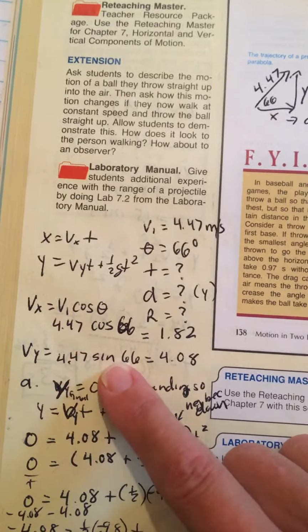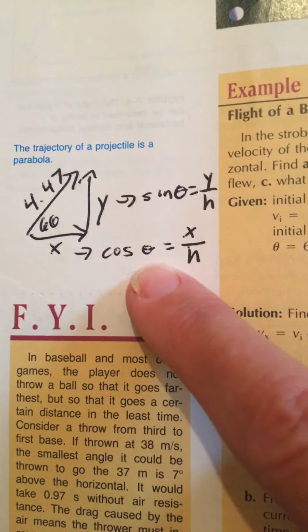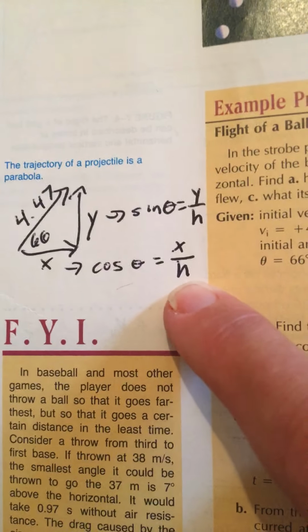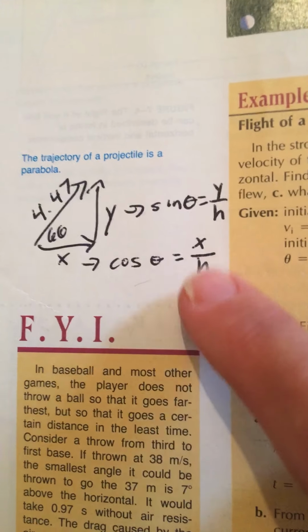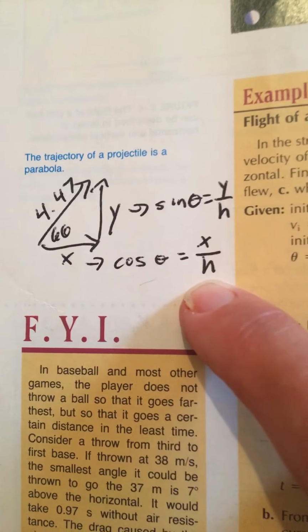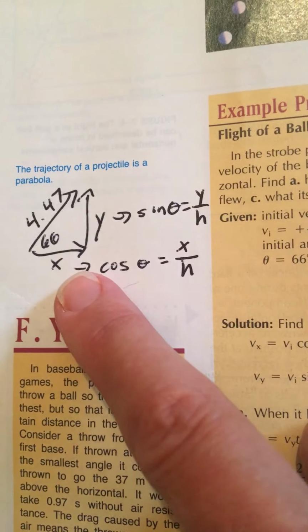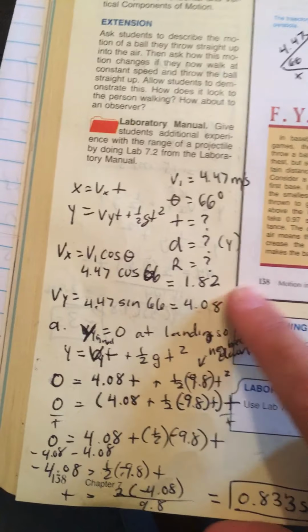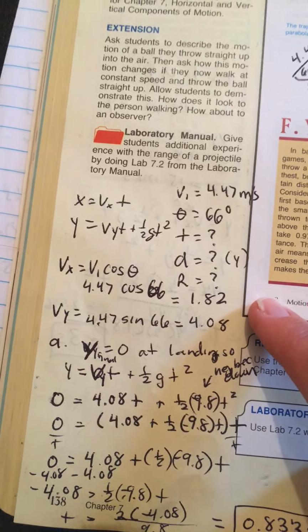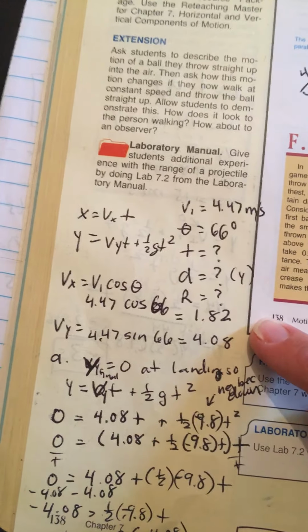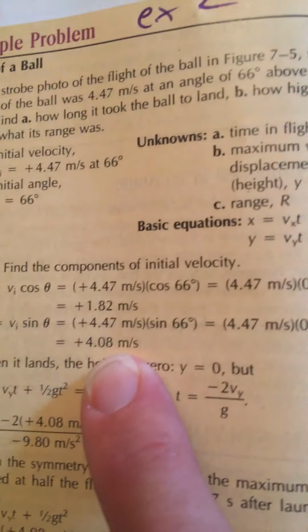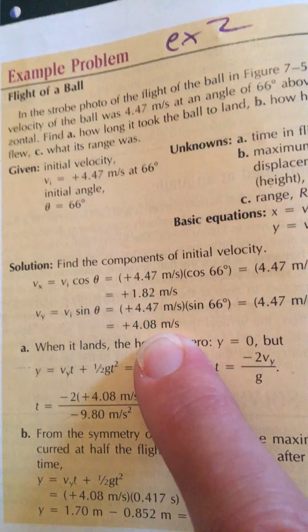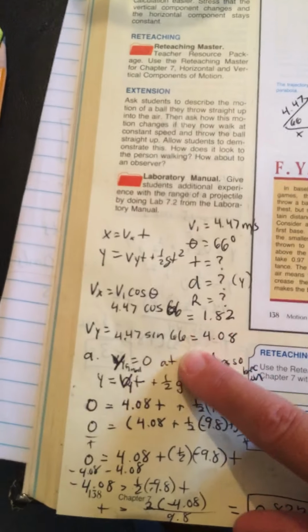So, back over here, our theta is 66, our hypotenuse is 4.47. To get this out of the denominator, we do the opposite. So we multiply both sides by 4.47, so it's going to be 4.47 cosine 66. And that is how we get that one. So both of those get put in like that, and we got the right answer. It is 4.08. So we have the X and the Y now.